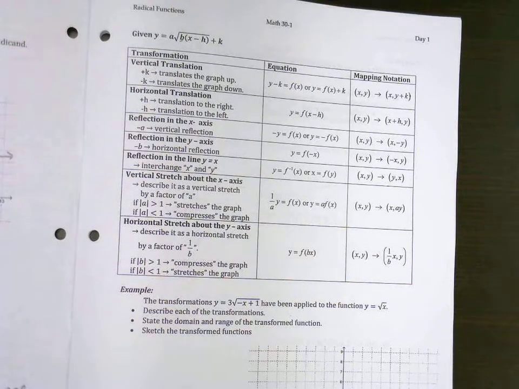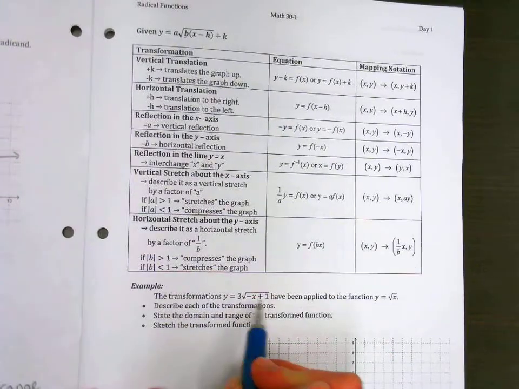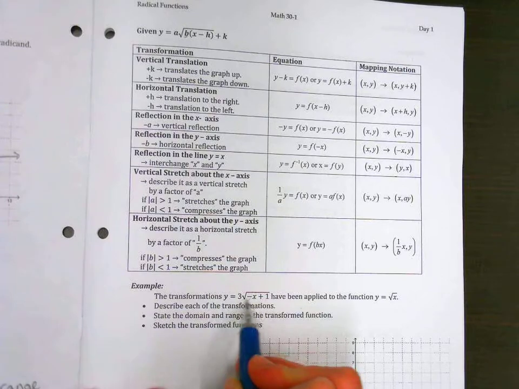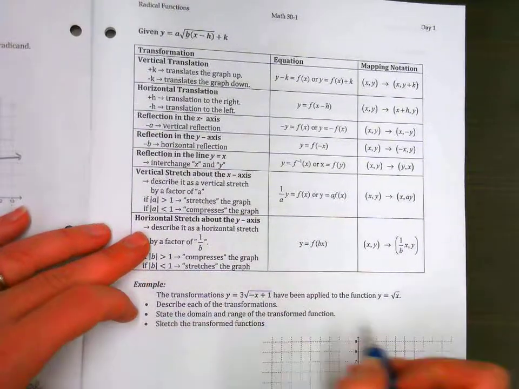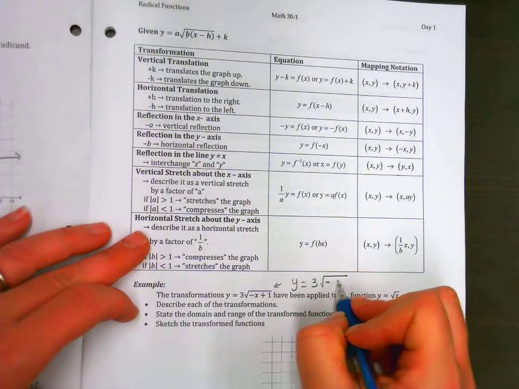So the first example, the transformations y equals 3 root negative x plus 1, of the function y equals root x. Describe each of the transformations, state the domain and range of the transformed function, and then sketch the transformed function. Okay, so describe each of the transformations. Well, similarly to our transformations unit, I cannot relate anything until I've talked about the stretch. And to talk about this stretch, I need to always factor out this b value first. So I'm going to rewrite this equation. 3 root negative, so I'm going to factor out a negative 1, and I'm left with an x minus 1 in my set of brackets.